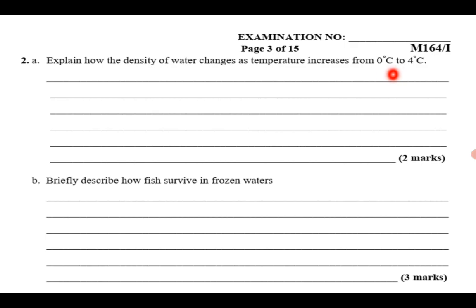When you cool water from 4 degrees Celsius down to 0 degrees Celsius, its volume increases. In other words, water expands when you cool it from 4 to 0, contrary to the behavior of other substances.